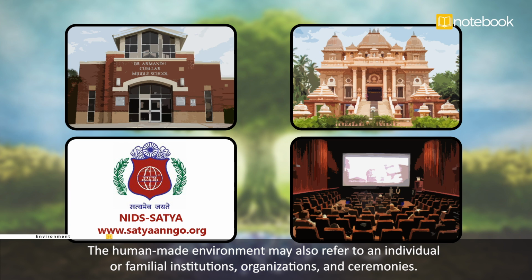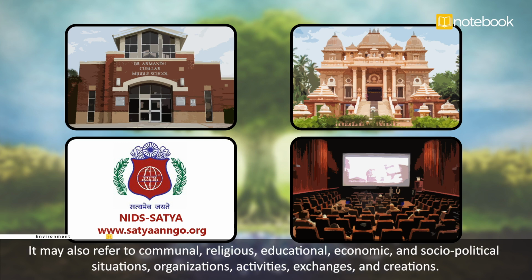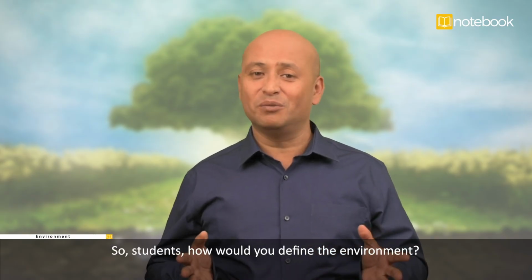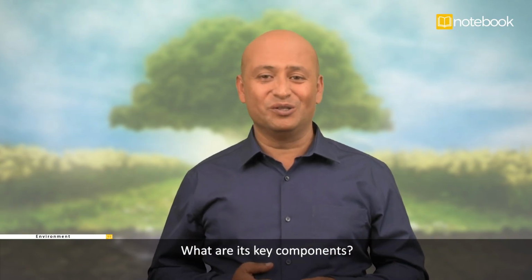The human-made environment may also refer to an individual or familial institutions, organizations, and ceremonies. It may also refer to communal, religious, educational, economic, and socio-political situations, organizations, activities, exchanges, and creations. So students, how would you define the environment? What are its key components?